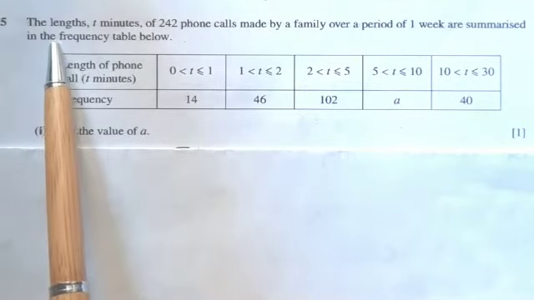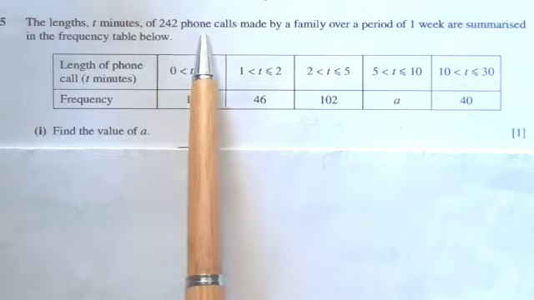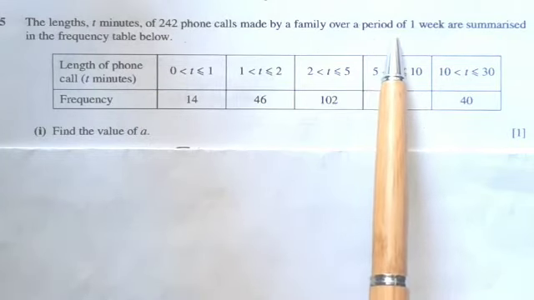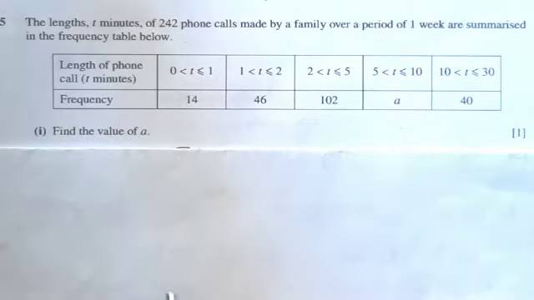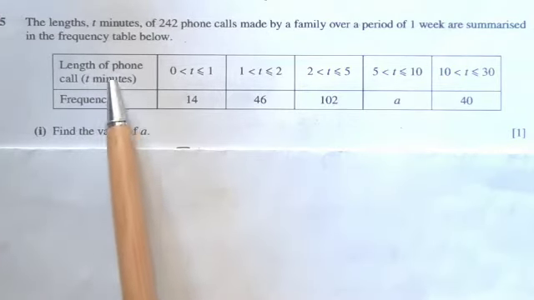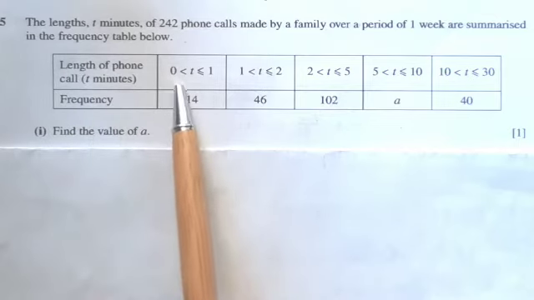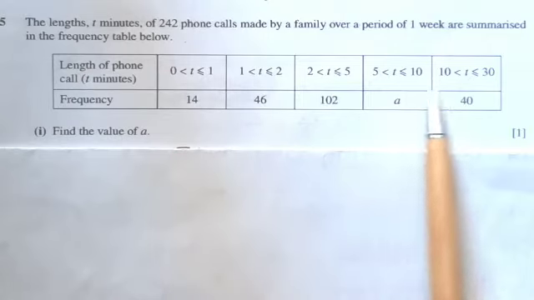Question number 5. The lengths, in minutes, of 242 phone calls made by a family over a period of 1 week are summarized in the frequency table below. Thus this is the frequency table. For the length of phone calls t from 0 until 1 minute there are 14 calls, and so on.